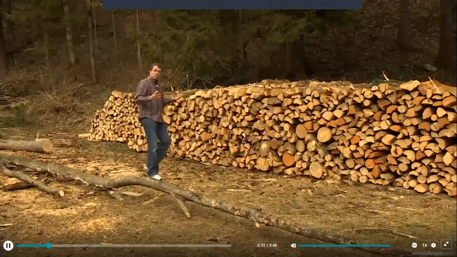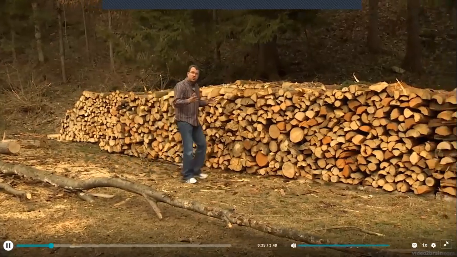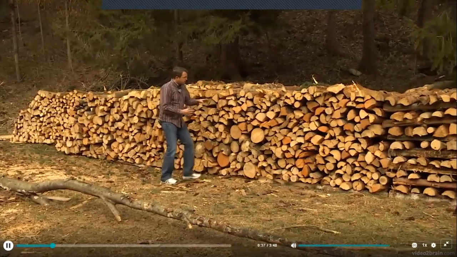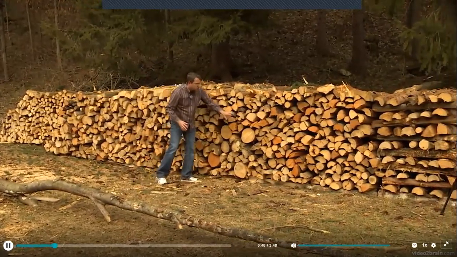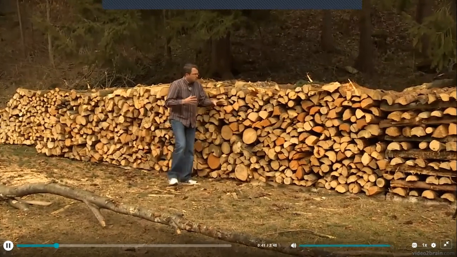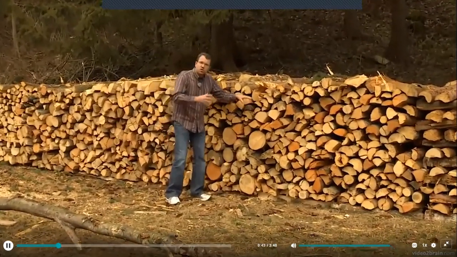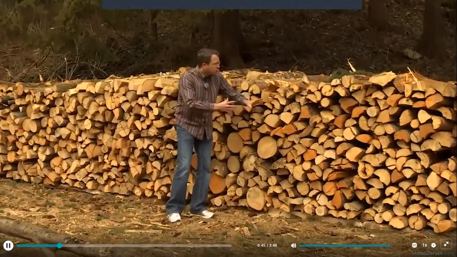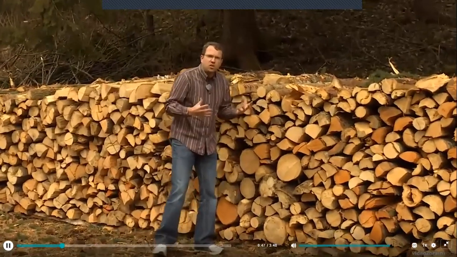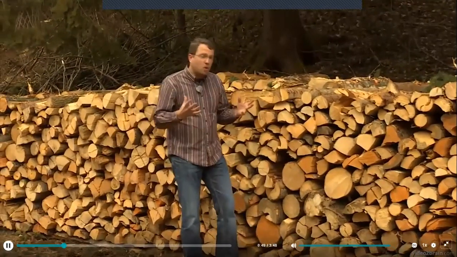Now, I found this wood pile, and I absolutely love the colors and textures that are found here. I've got a lot of yellows and oranges, even some reds and browns, and a variety of different shapes as well. I've got half circles and quarter circles and wedges, a variety of different textures, tones, colors, and I find it really interesting. I'd like to photograph this subject.